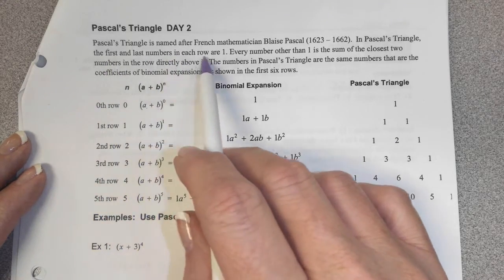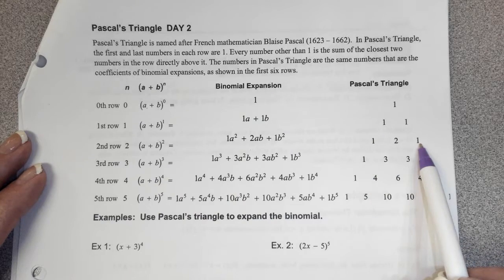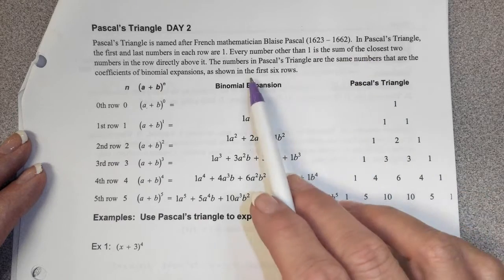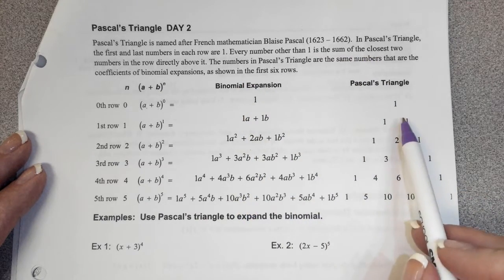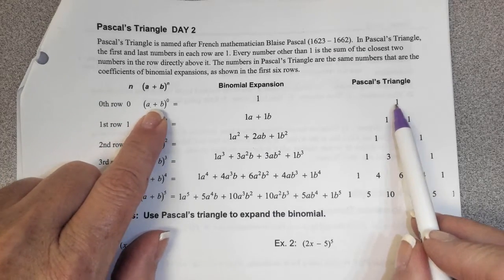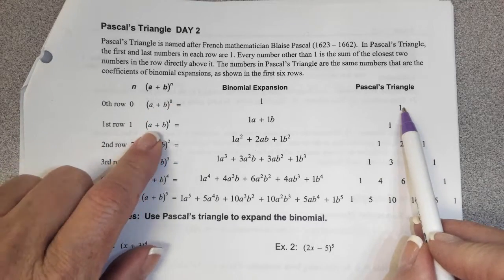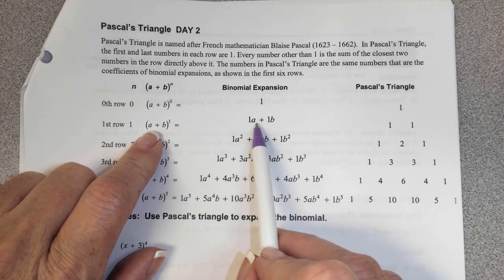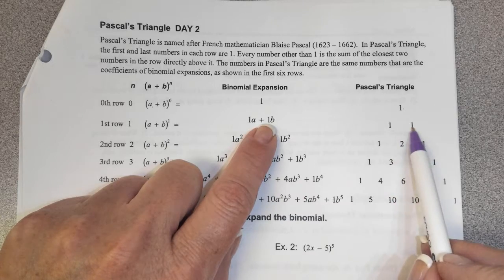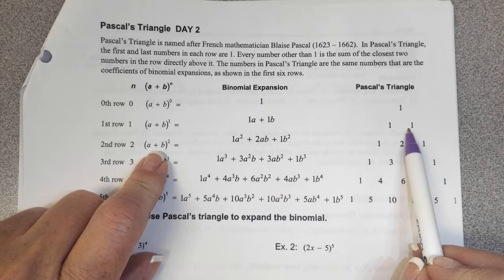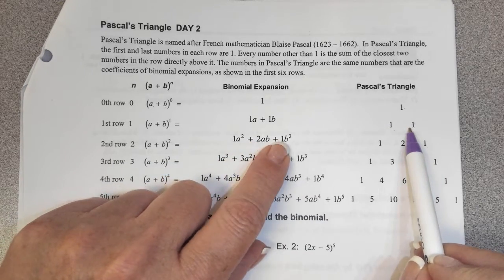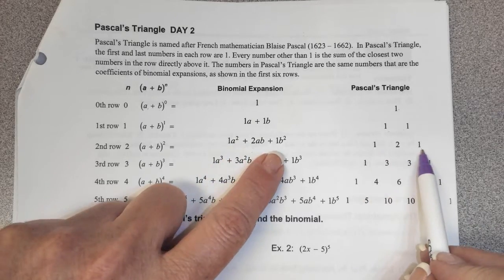You can see that the first and last numbers in each of these rows is always going to be 1. Every number other than 1 is the sum of the two closest numbers in the row directly above it. For example, anything, no matter what it is, raised to the 0 power is 1. If I have a binomial to the first power, that's just a plus b, and you can see that the coefficients are 1 and 1. If we have a binomial to the second power, it's going to end up being 1a squared plus 2ab plus 1b squared. Look at the coefficients: 1, 2, 1.